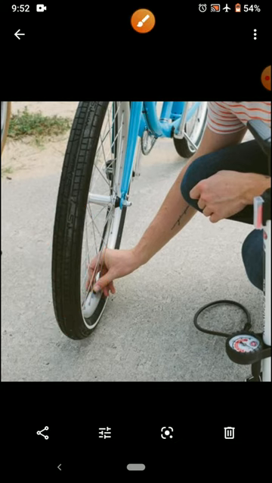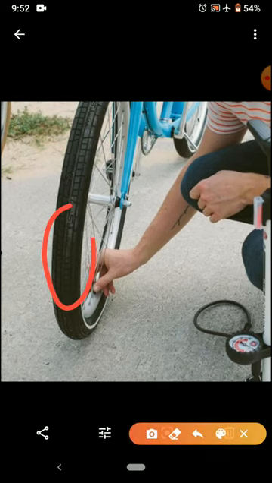Again, it shows that the air we have inflated in the bicycle tire or tube exerts pressure on the walls of the tire and it expands.